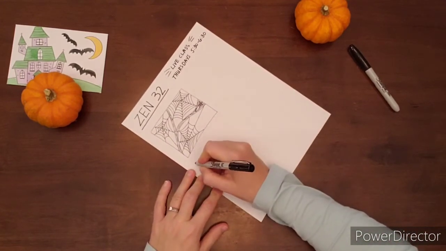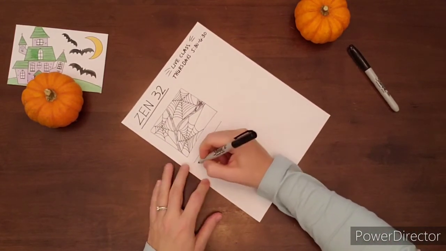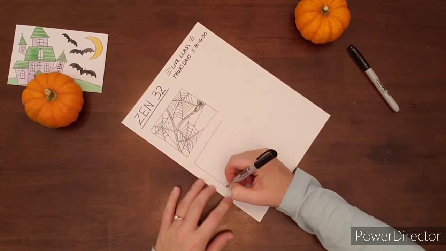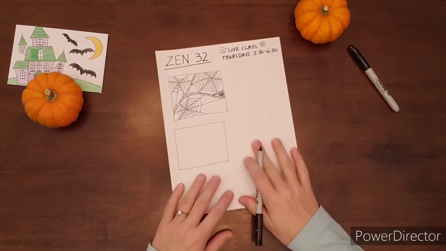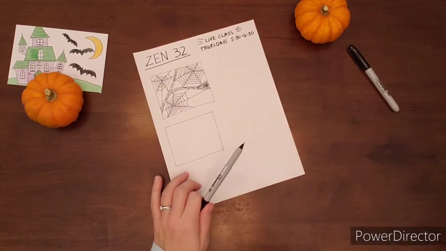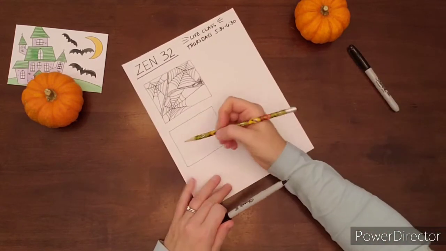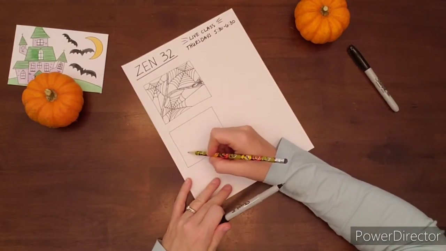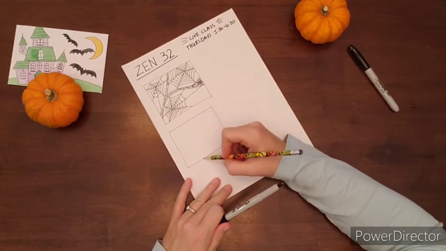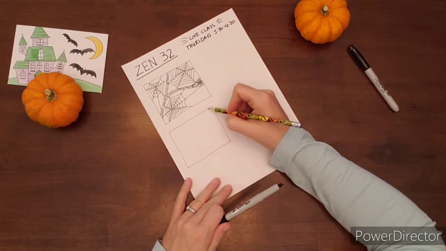I'm going to draw a slightly smaller box, but it doesn't really matter what size you have. All right, and I'm going to grab a pencil. You want a pencil for this section, and I'm going to draw mine a little bit darker so you can see it on the video. And I don't even know if you can see it, but there's just these wonky, wavy set of lines.